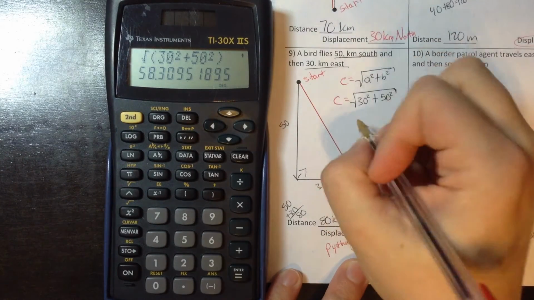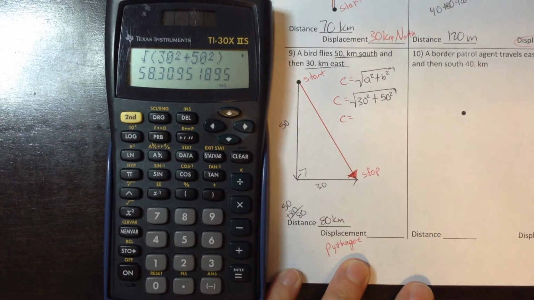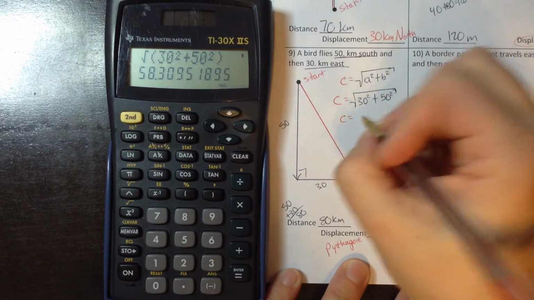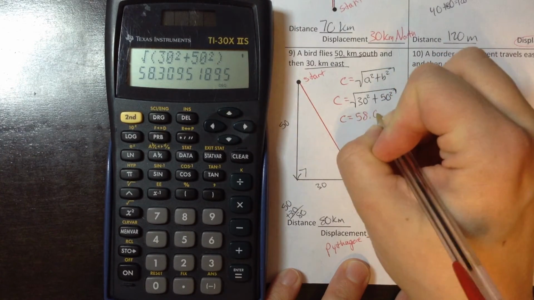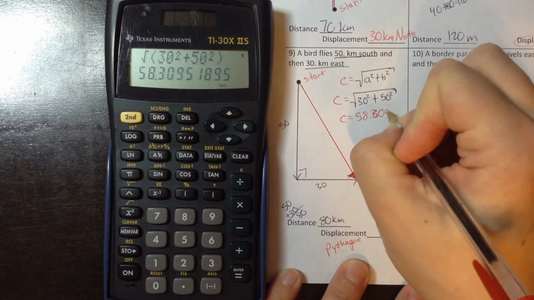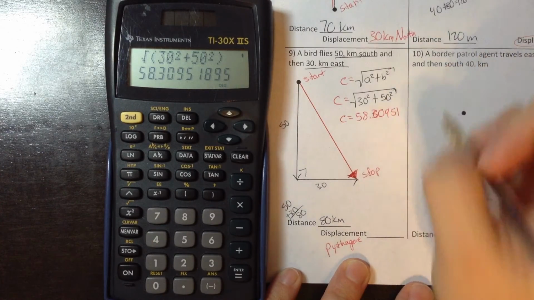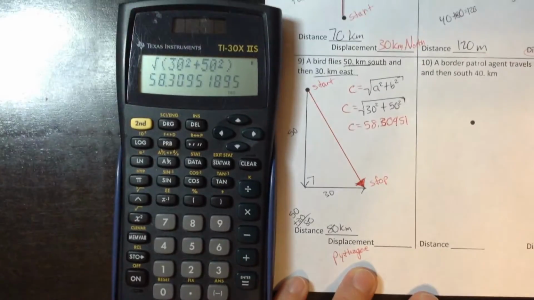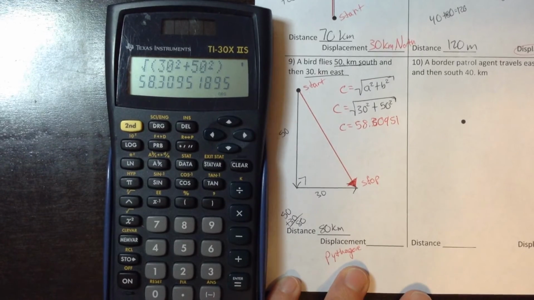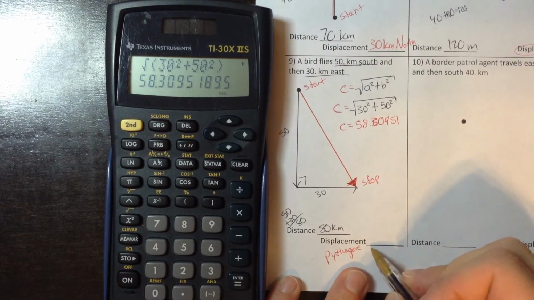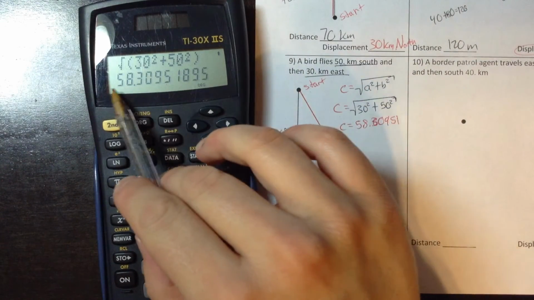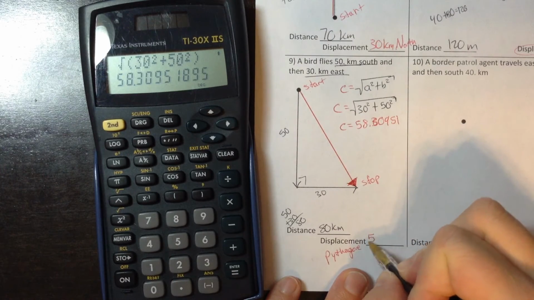So our hypotenuse, or our displacement, is 58.30951 and so on. With 2 significant figures, just 58.